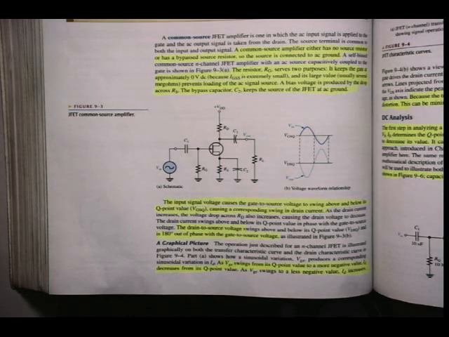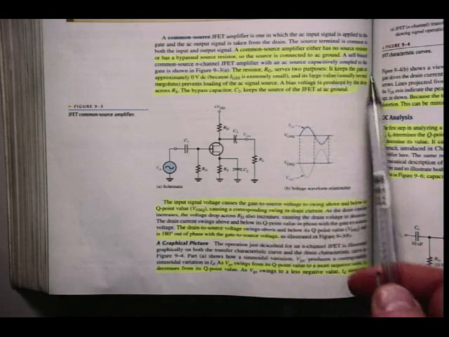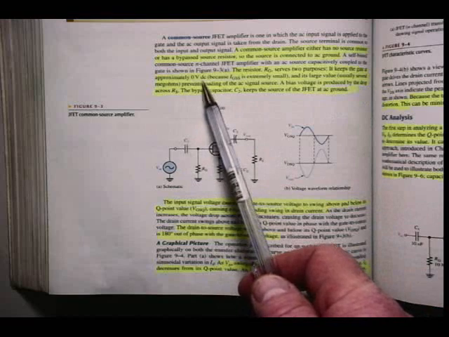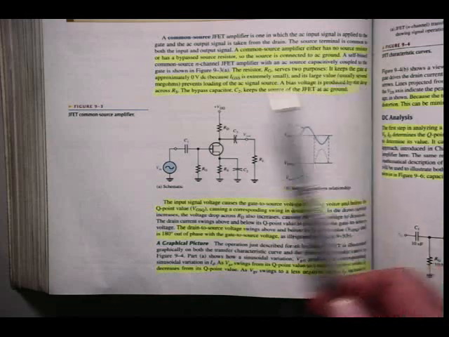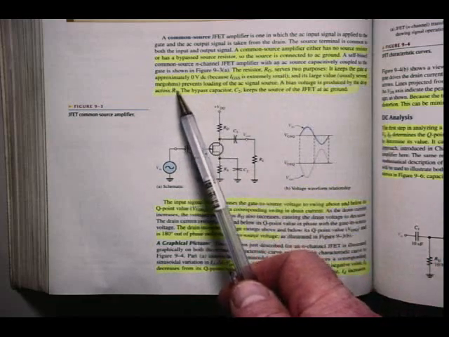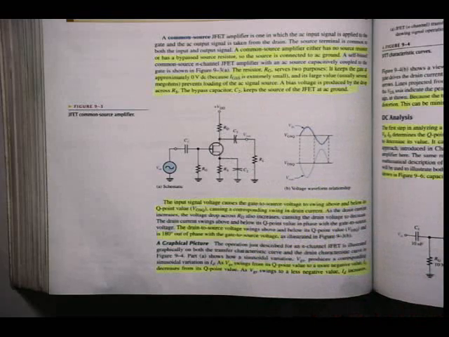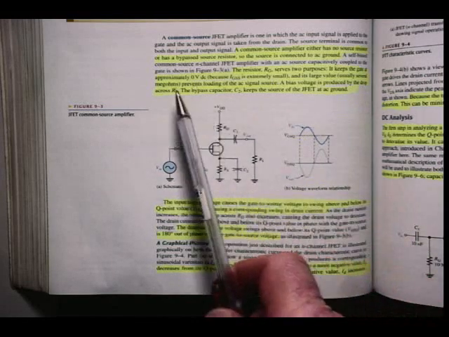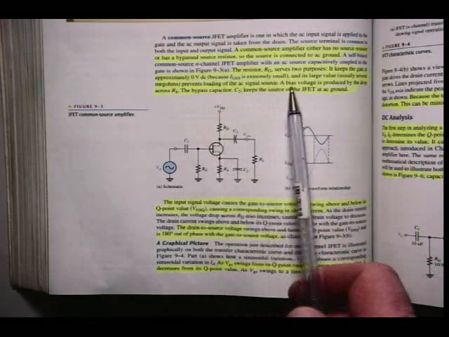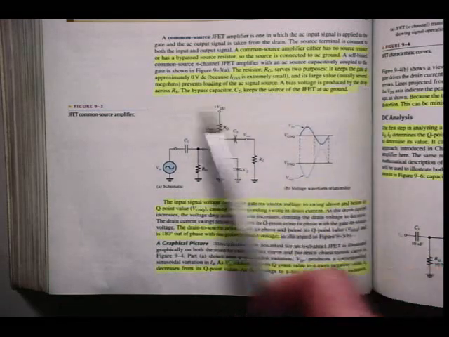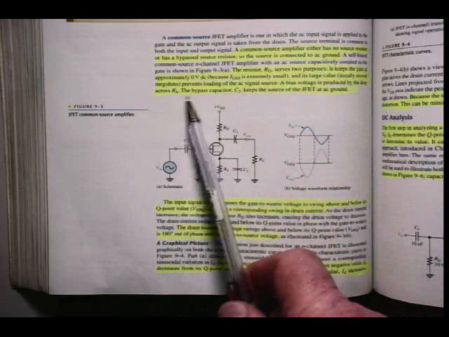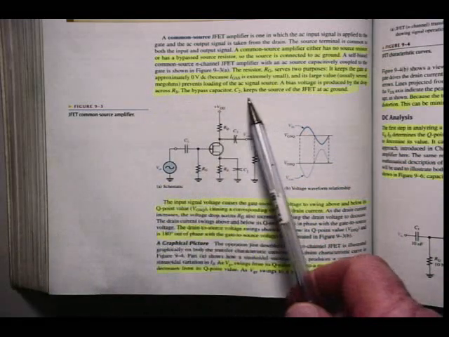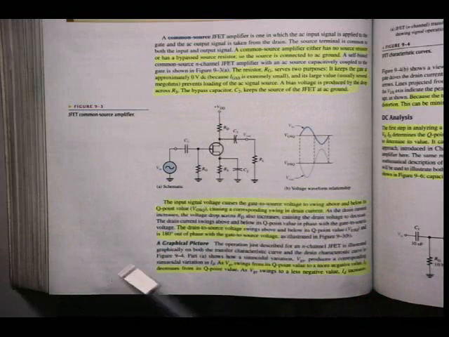Alright, the resistor RG serves two purposes, as I've underlined here. It keeps the gate at approximately 0 volts because IGSS is extremely small, and its value is large, usually several megaohms. Remember, in previous examples we used 10 megaohms. And it prevents loading of the AC signal source. A bias voltage is produced by the drop across RS, as I just told you, self-biasing, and then the bypass capacitor C2 keeps the source of the JFET at AC ground. I can see here, bypass capacitor used.